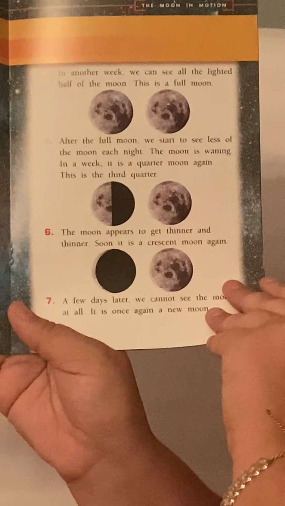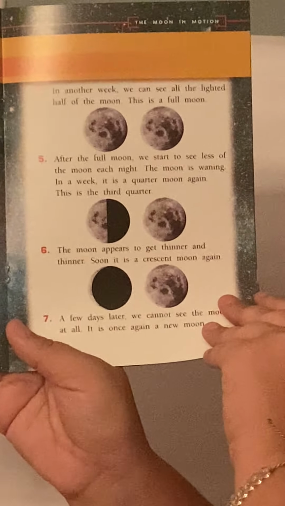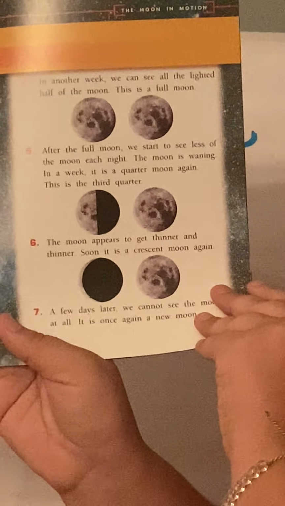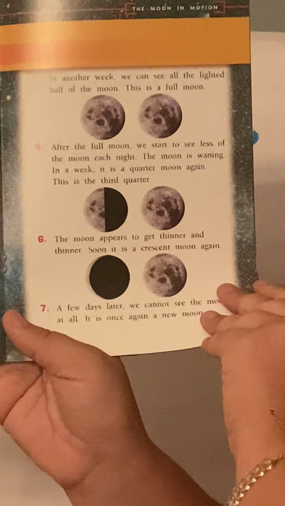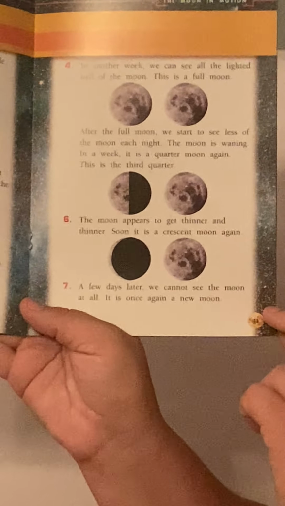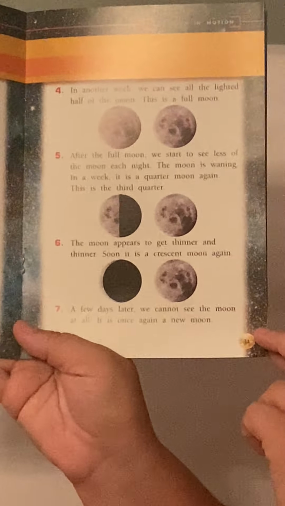After the full moon, we start to see less of the moon each night. The moon is waning. In a week, it is a quarter moon again. And this is the third quarter. The moon appears to get thinner and thinner. Soon, it is a crescent moon again. A few days later, we cannot see the moon at all. It is once again a new moon.